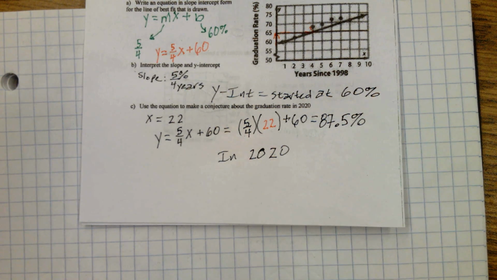Okay, so if you did the math correctly, parentheses, 5/4, close parentheses, 22, close parentheses, plus 60, press equals or enter, you'll get 87.5, which is a percent in this case. And this is how they make predictions for stuff. Rarely do they use the graph. It's the equation you get from the graph that you could use. Okay? Any questions? We have one more.